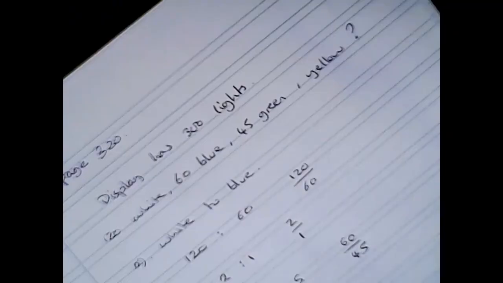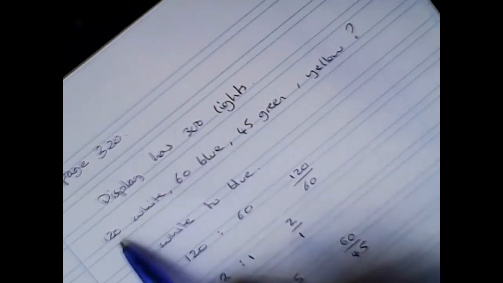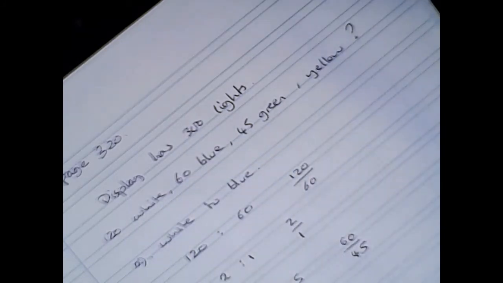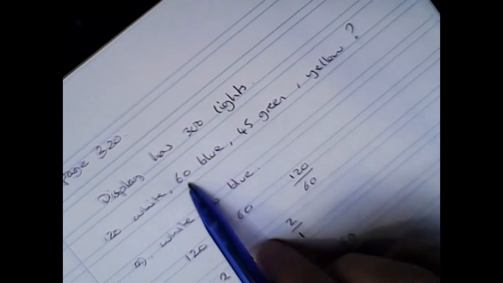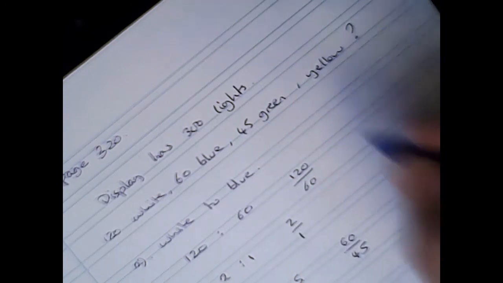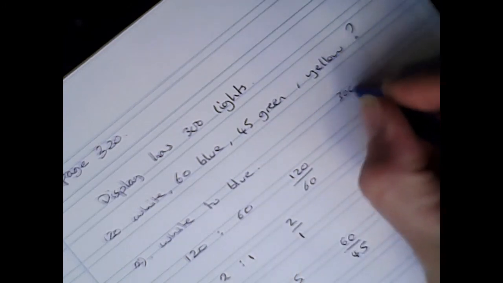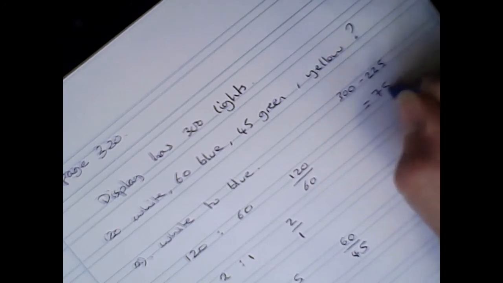And then it says, what's the ratio of green to yellow? Well, okay, we have to go back a little bit here now, because we've got green to yellow. We don't know how many yellows we've got. Yeah? But we can work it out, because we've got 300 altogether, and we've got the numbers of the other ones. So how many yellows are there? Well, we've got 120 plus 60 is 180. 180 plus 45 is 225. So it's 300 minus 225. So there must be 75 yellow.